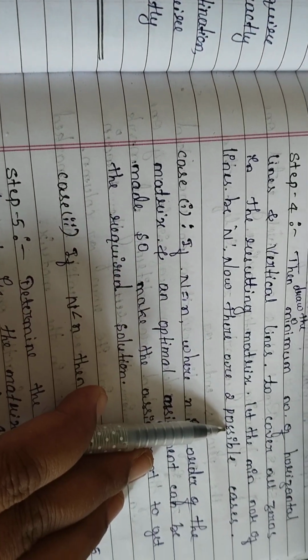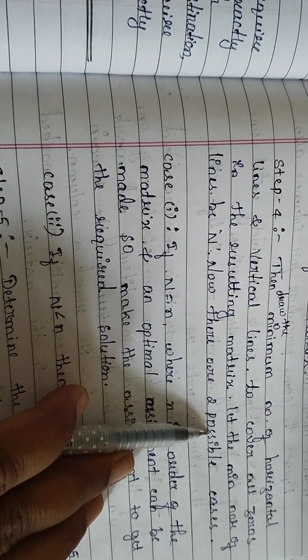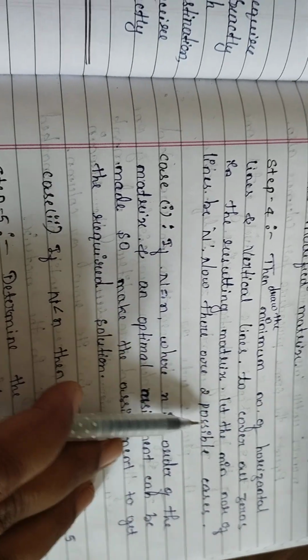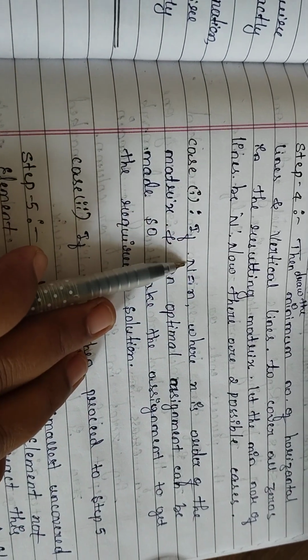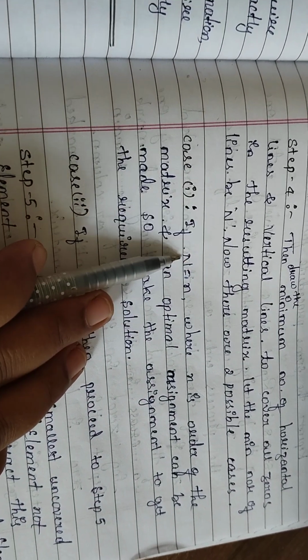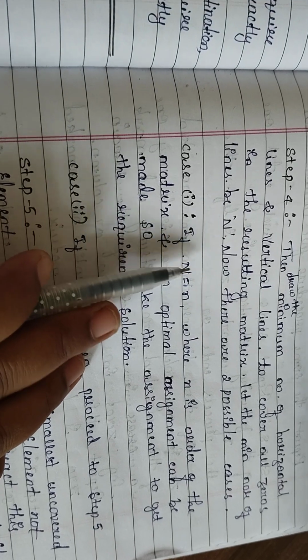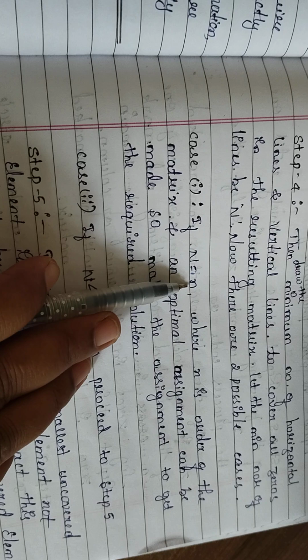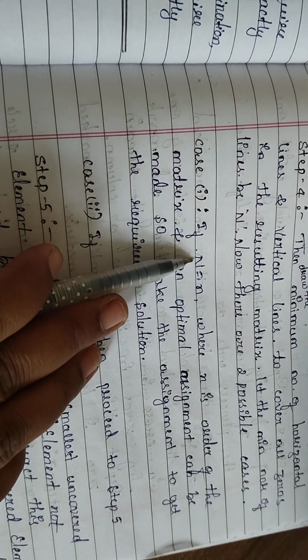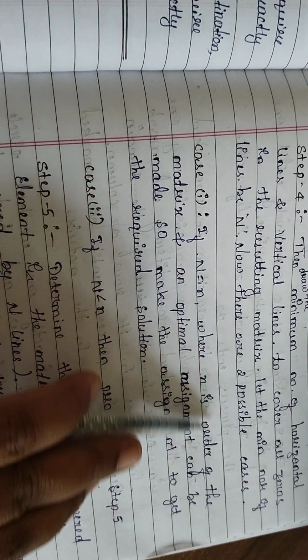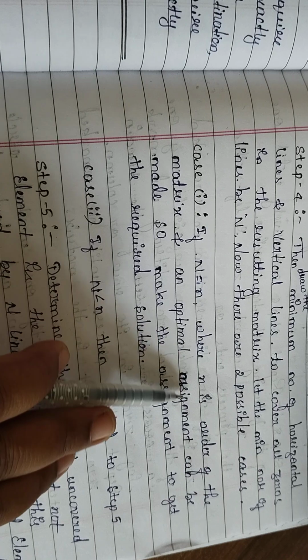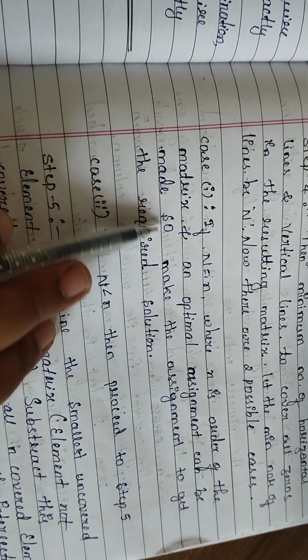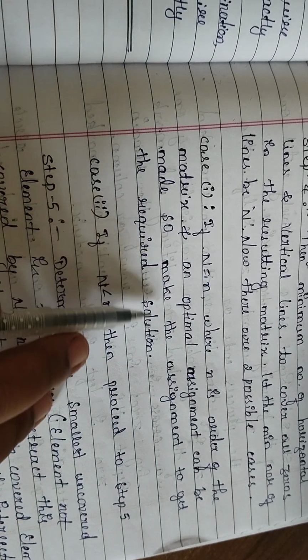When we draw the minimum number of horizontal and vertical lines, there arise two cases. The first case is if capital N, the number of lines drawn in the cost matrix, and small n indicates the order of the matrix. If capital N is equal to n, where n is the order of the matrix, then an optimal assignment can be made, so make the assignment to get the required solution.